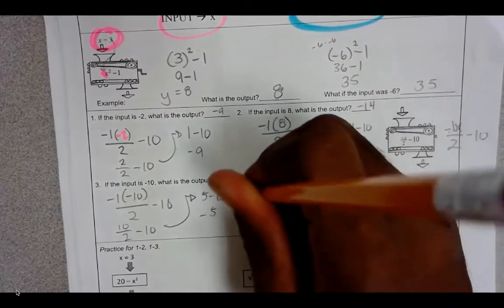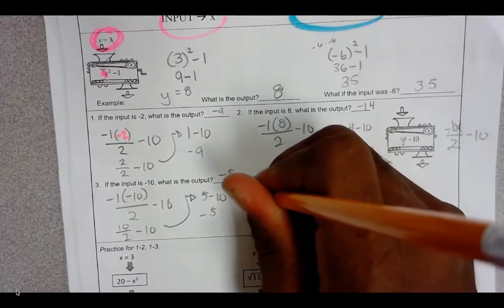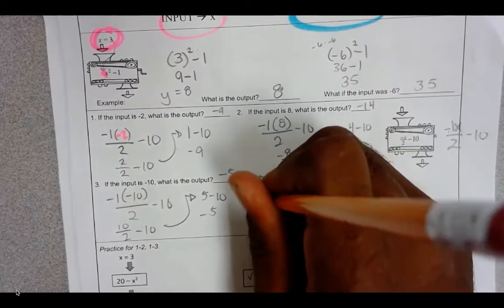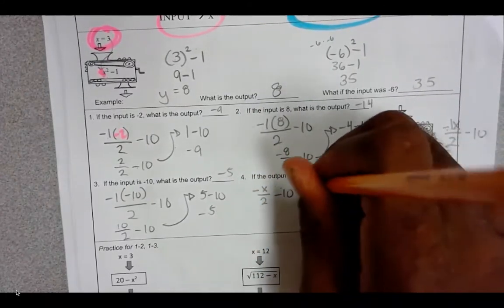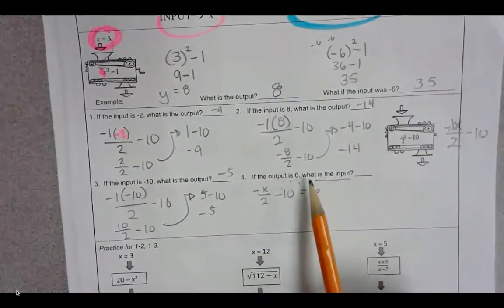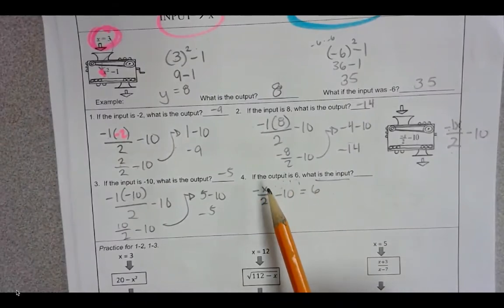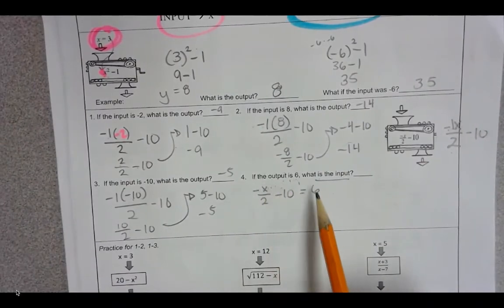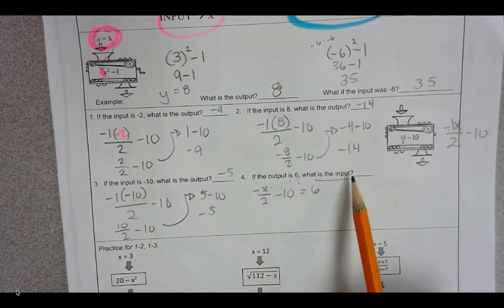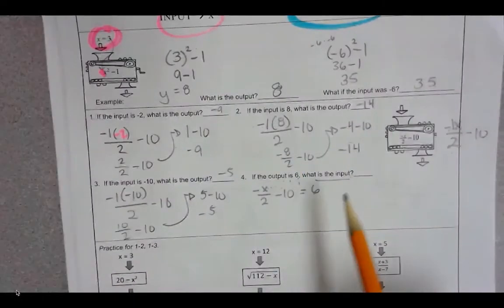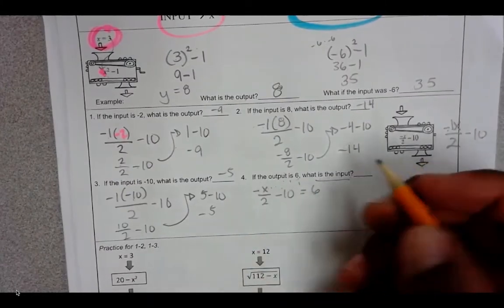equal to that. All right, so what I'm going to do is set up negative x over 2 minus 10 equals 6. Because again, I'm looking to see what number do I plug in here to get 6. That's the difference. So if you're given the output and they want you to find the input, you're going to work backwards here. All right, so first I'm going to solve this just like an equation.